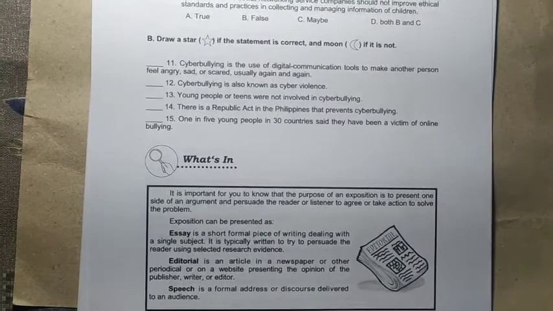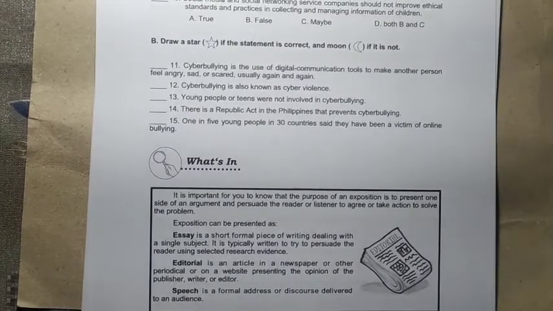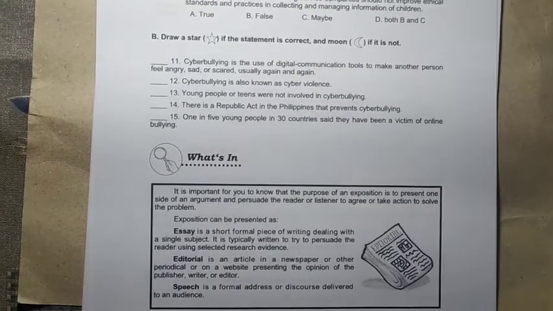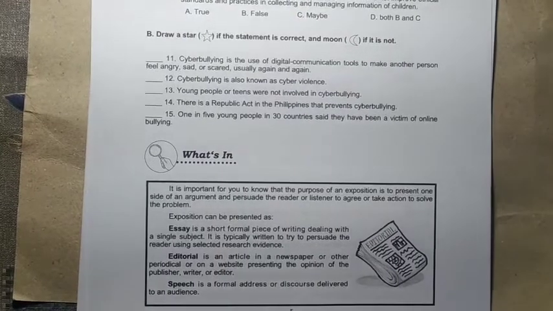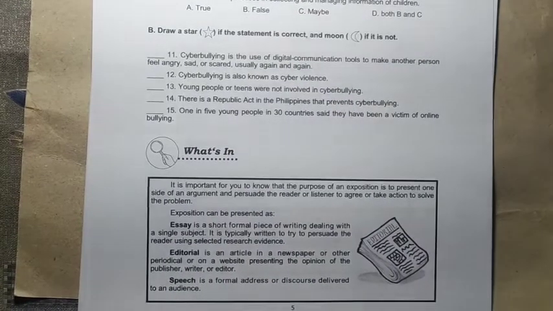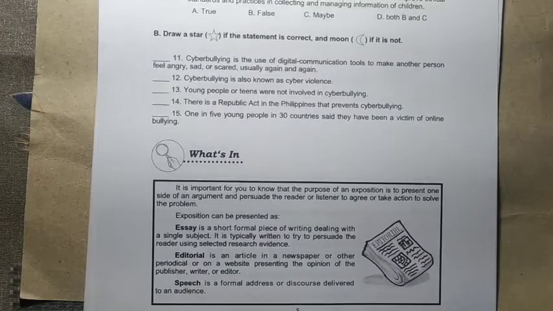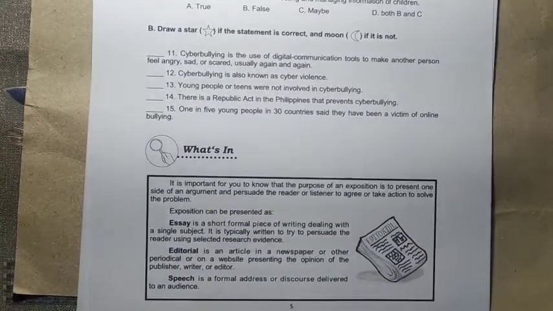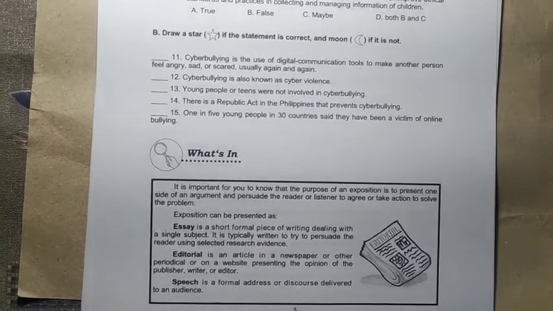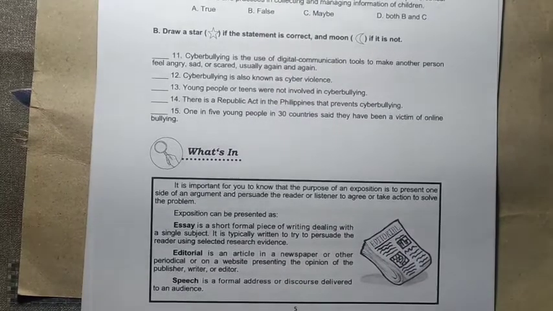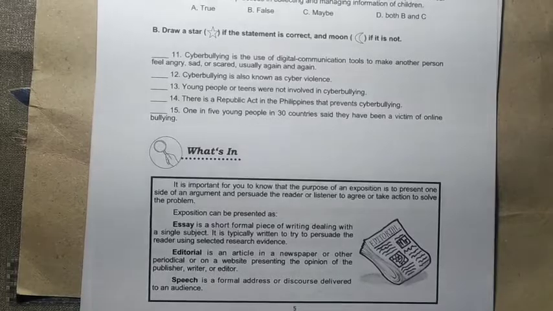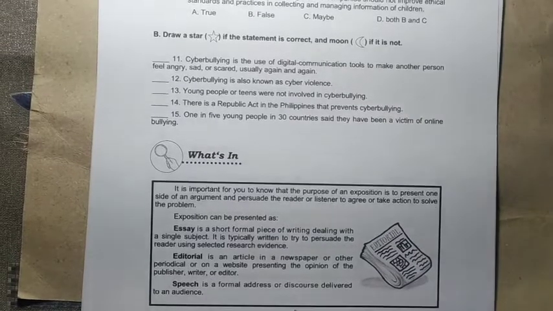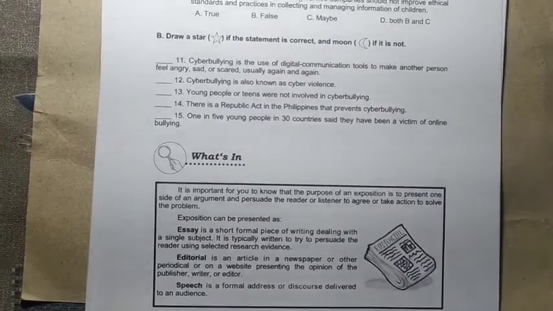So when we say speech, it is spoken. We can hear sounds because it's a speech given by a particular speaker. Then when we say essay and editorial, these are both written using sentences and paragraphs, and they entail different ideas about a single topic or about the stand of the writer.